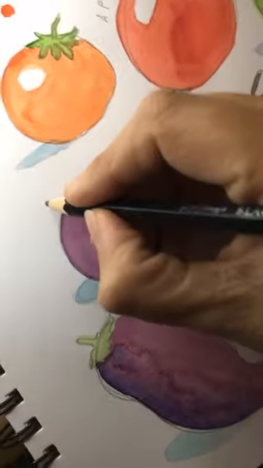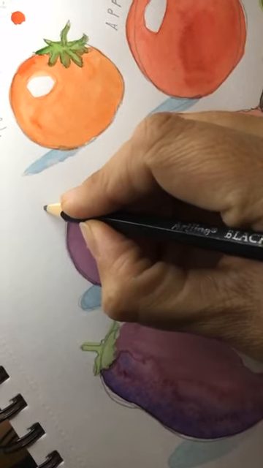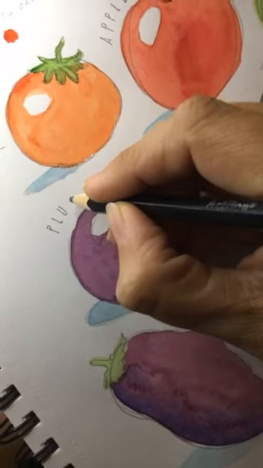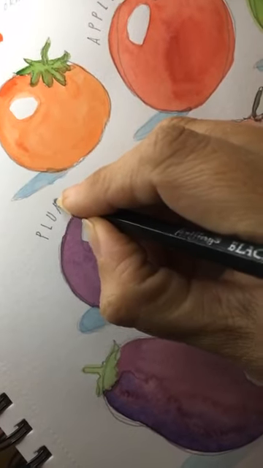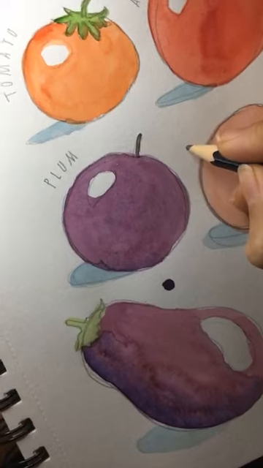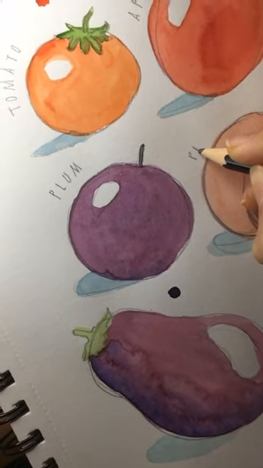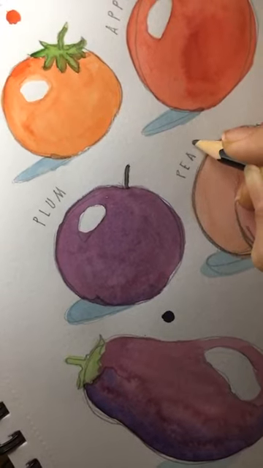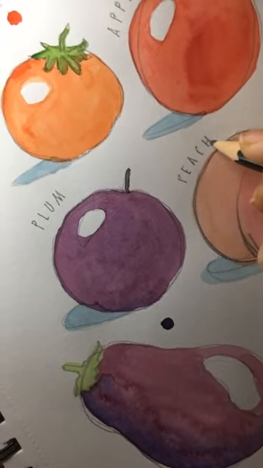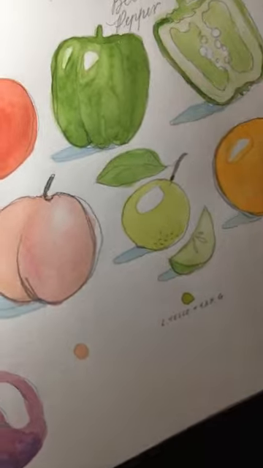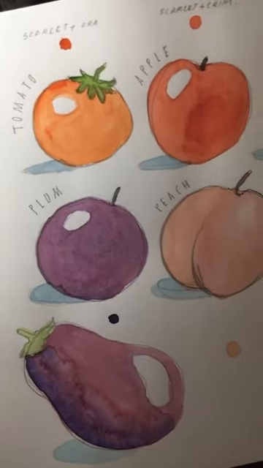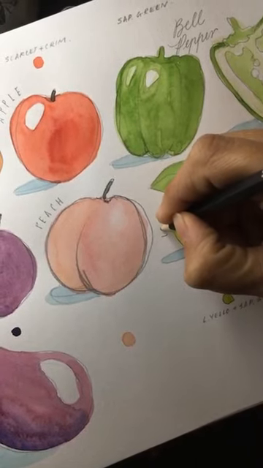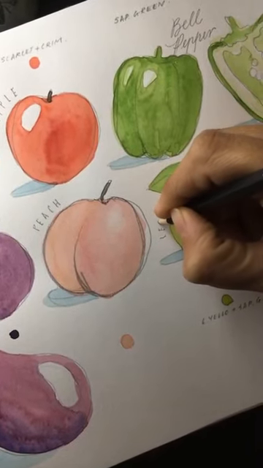Okay, then we have plum, peach, sorry, this is how it's looking, lemon or lime, depending upon the color you've made.